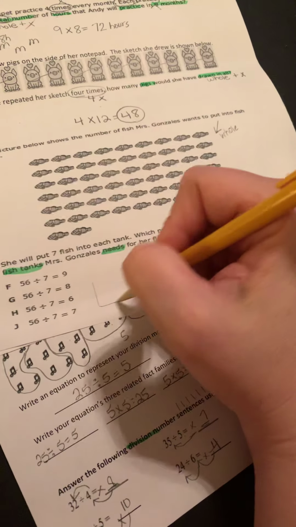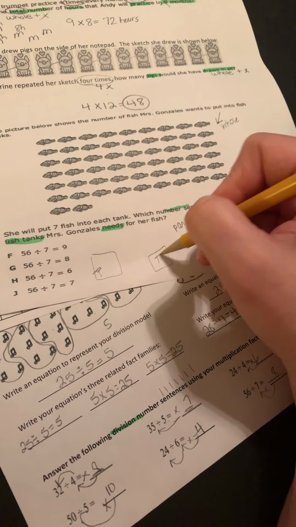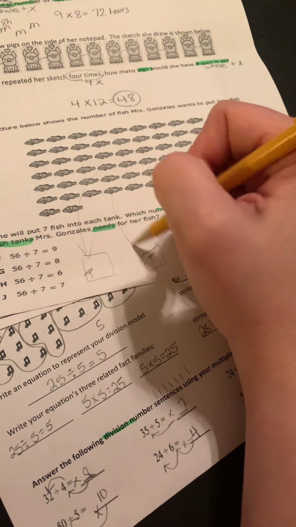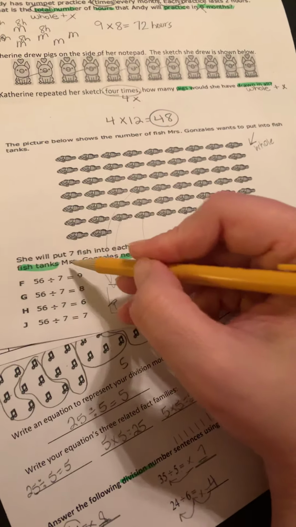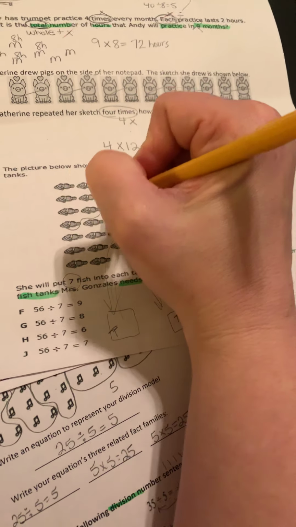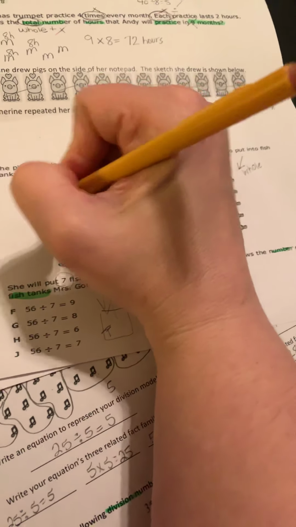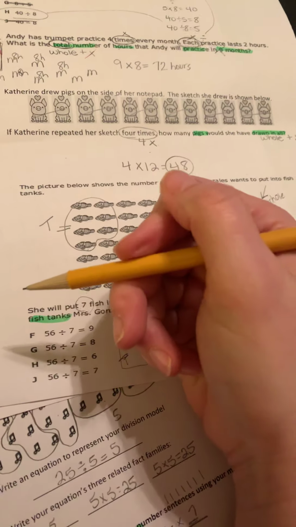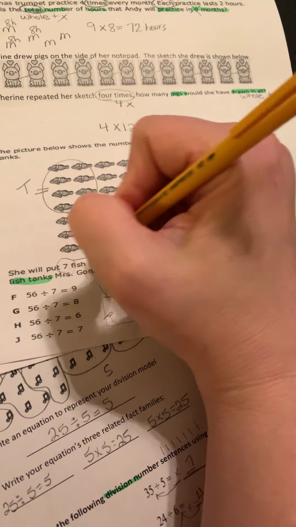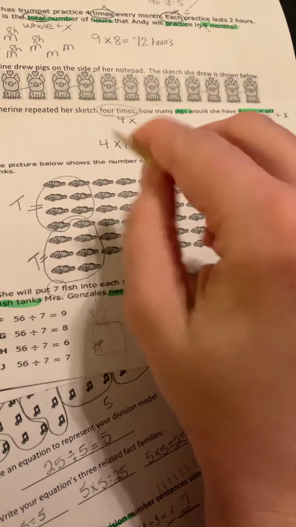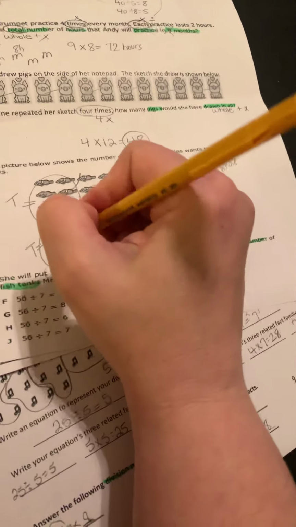You have all these fish, and you've got a tank. And you've got a tank, right? So basically, you're taking fish and putting them into tanks. How many? 7. So let's grab 7 fish. Circle them. 7 fish go into a tank. Let's grab another 7. Another 7 go into a tank. So what are you doing if you're taking the whole group and you're pulling out groups? You're dividing. Well, that's what all of these are.